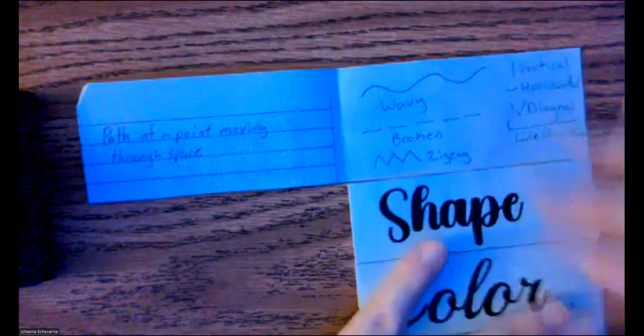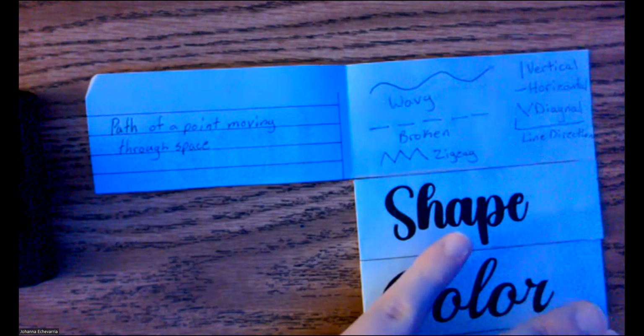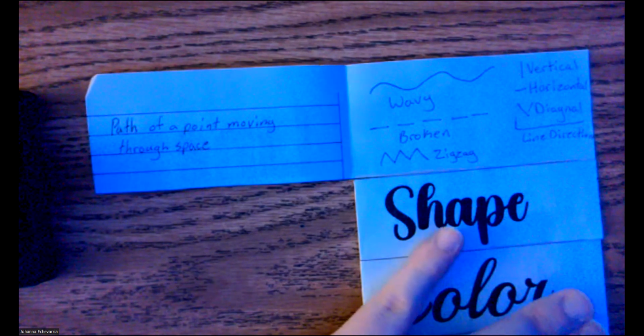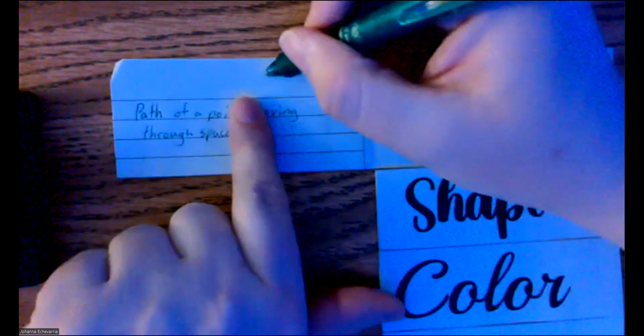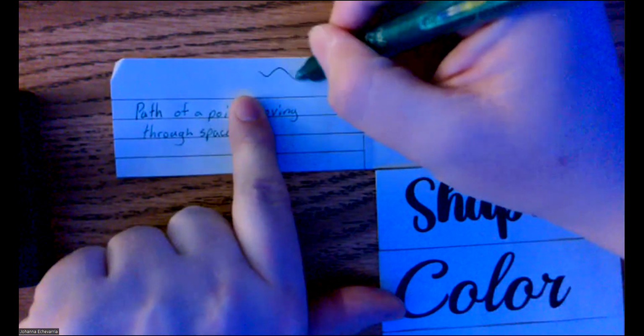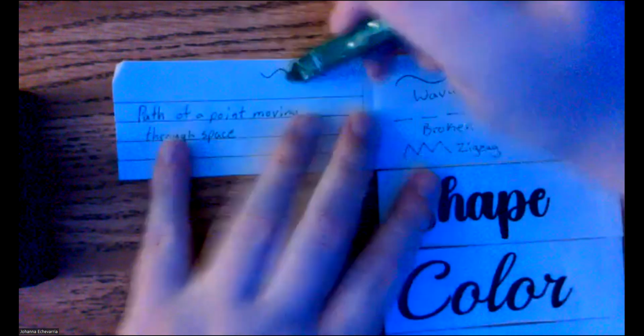So for your definition, you're going to keep it super, super simple. It is going to be a path of a point moving through space. That is literally, if I take, here is a point, here is a space, here is that point moving through a space, and it creates a line. It's that simple. So that will be your definition on the left.